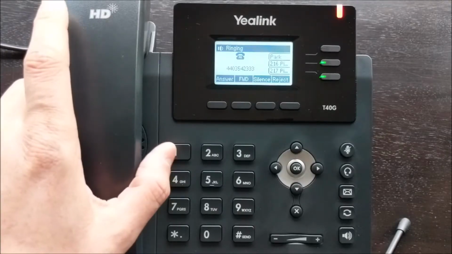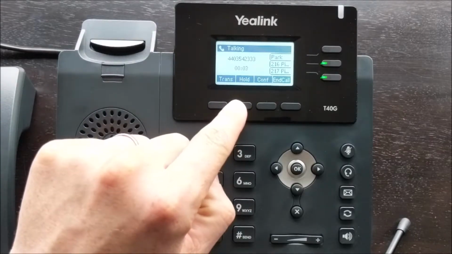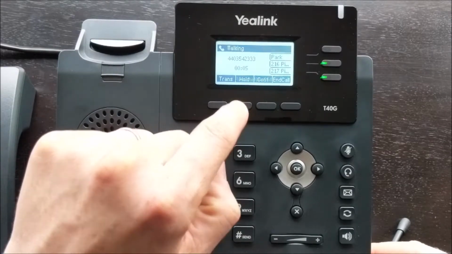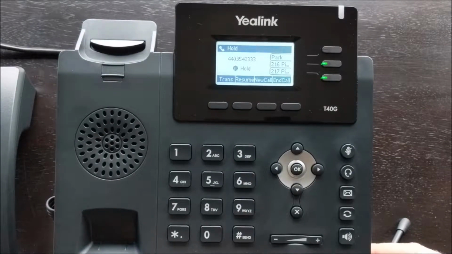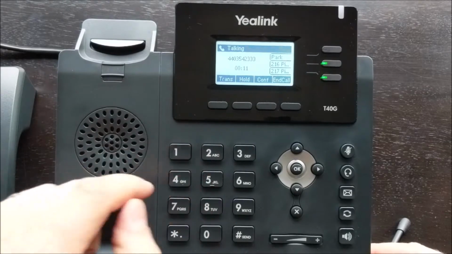In order to put a call on hold, when you're on the call, you can simply press the hold button on the screen here. By pressing the hold button, it'll put it on a local hold. To get the call back, simply press the resume button. It'll bring the caller back to your existing phone.